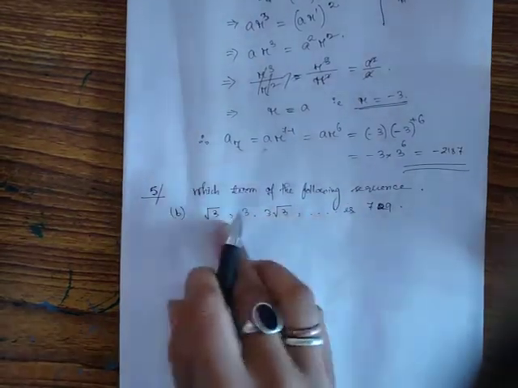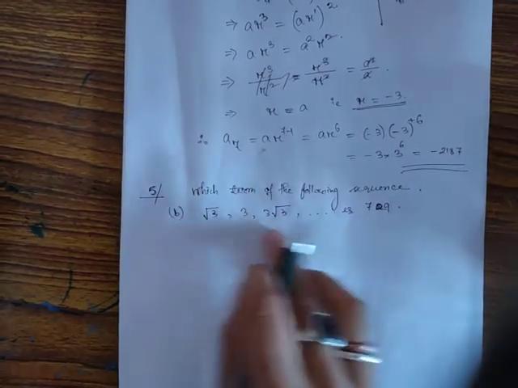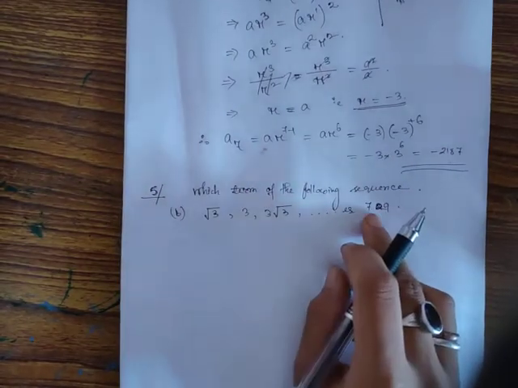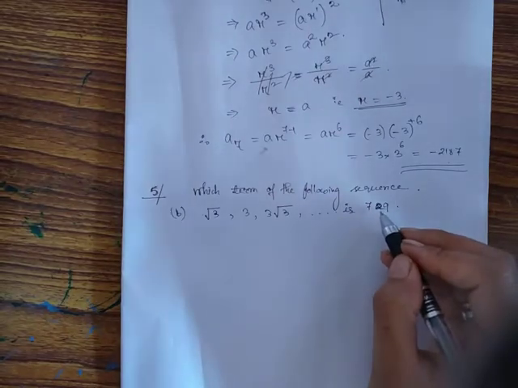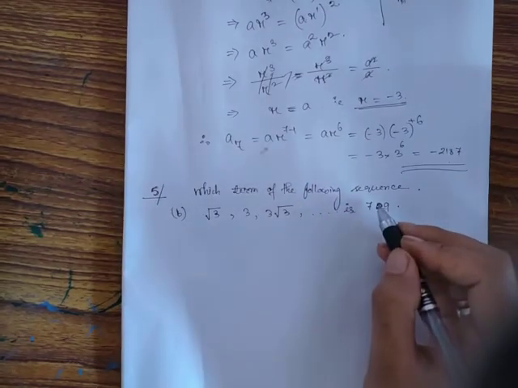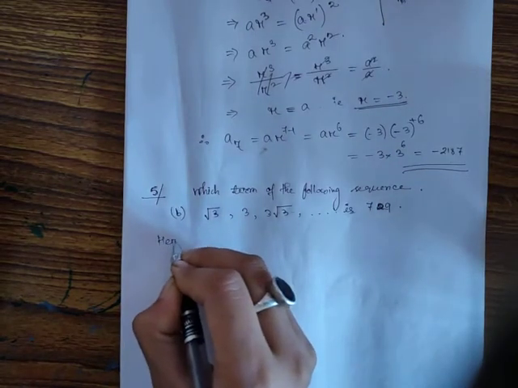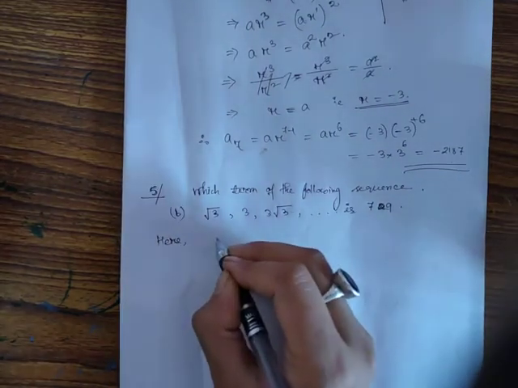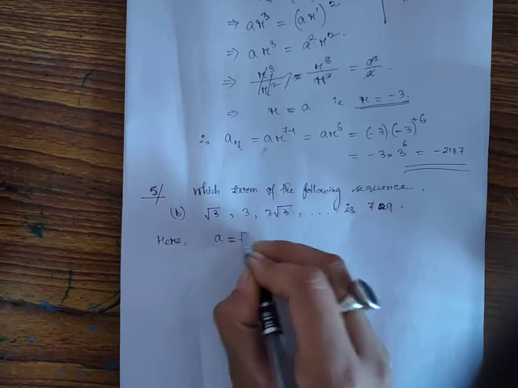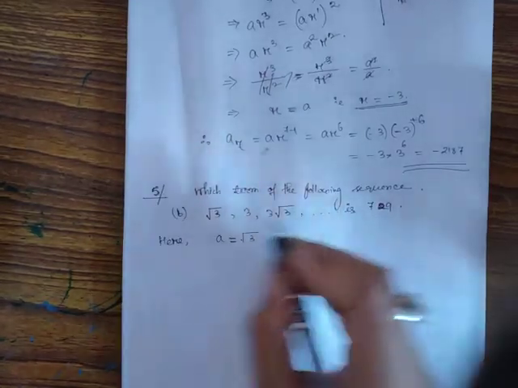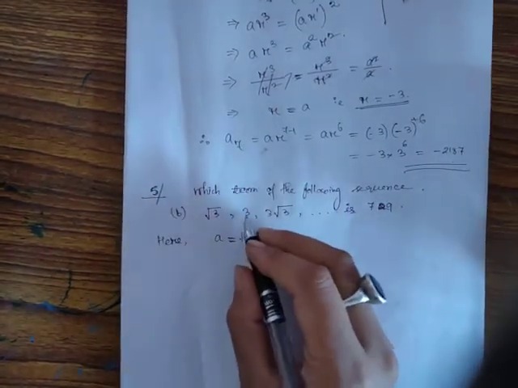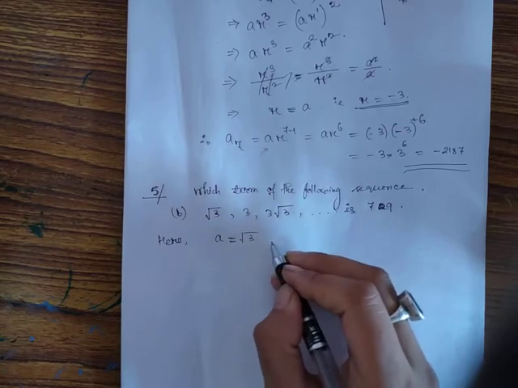That means we are given the GP sequence, and then we will find which term is your 729. So here first term a equal to root 3. In this sequence, what is our first term? Root 3. Second term is 3.